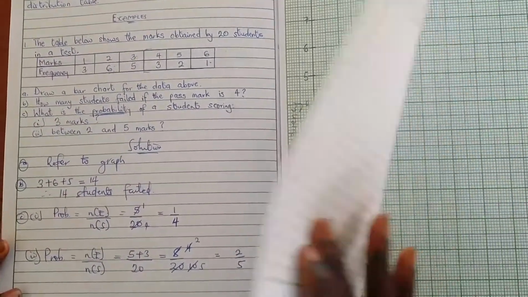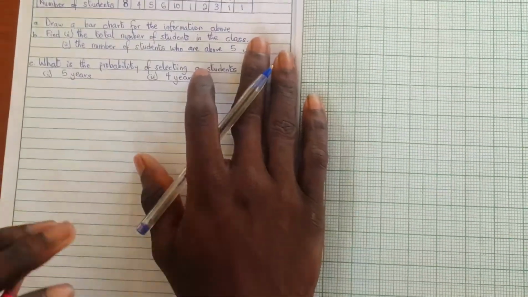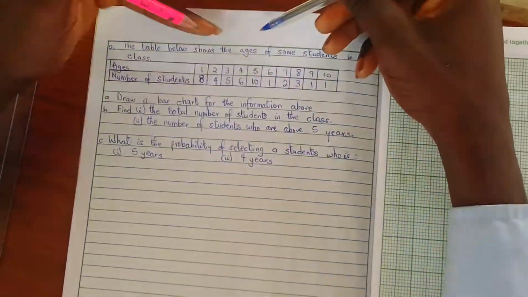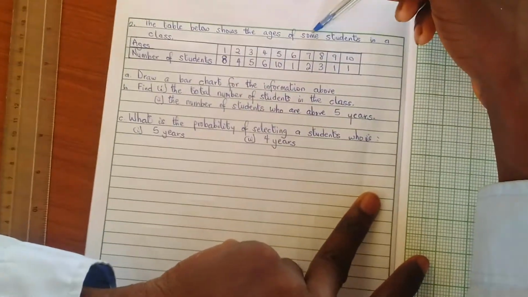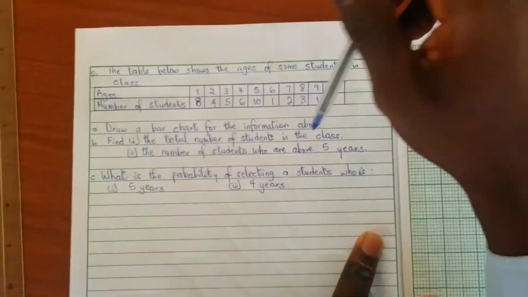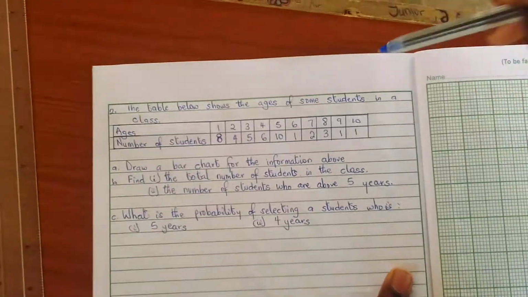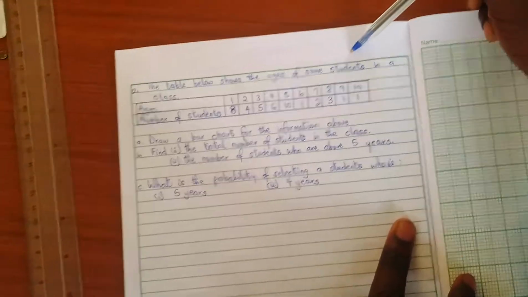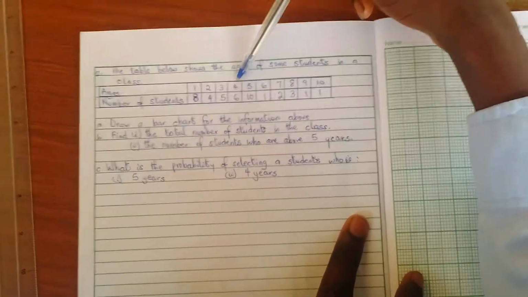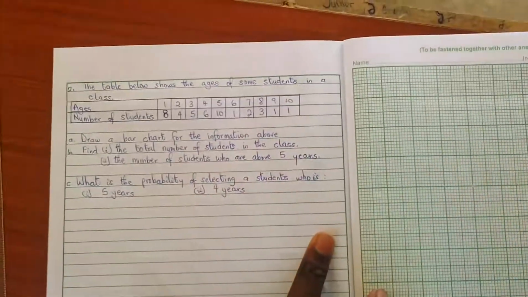Let's look at example 2. Example 2 here says that the table below shows the ages of some students in a class. So this table shows the ages of students in a class. So we have here ages 1, 2, 3, 4, 5, 6, 7, 8, 9, 10 years.